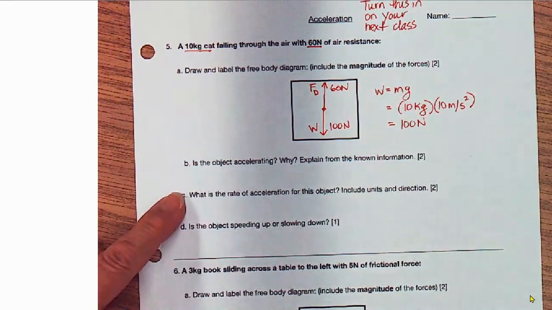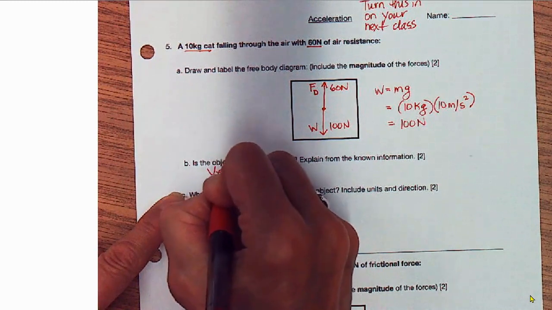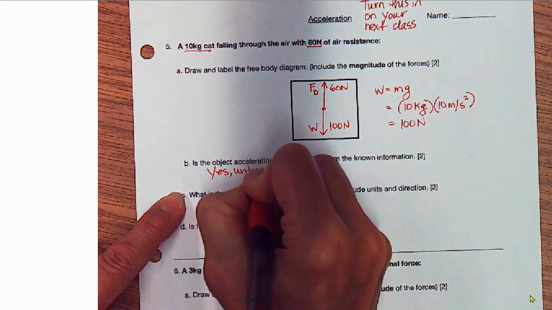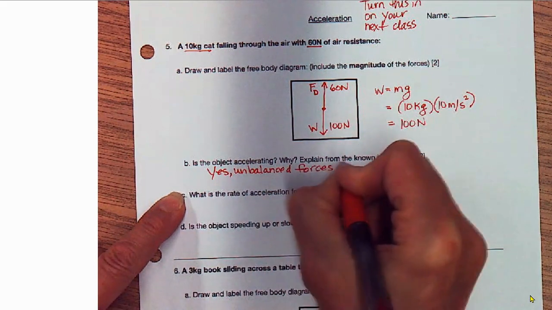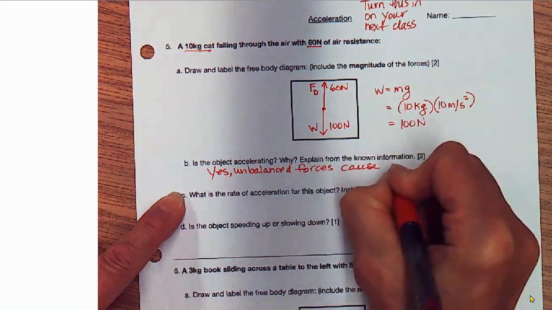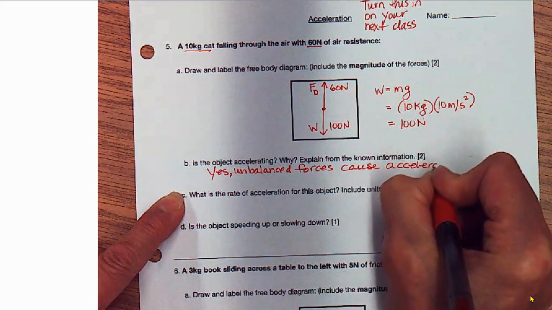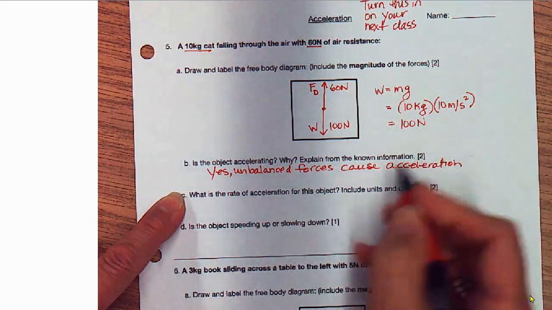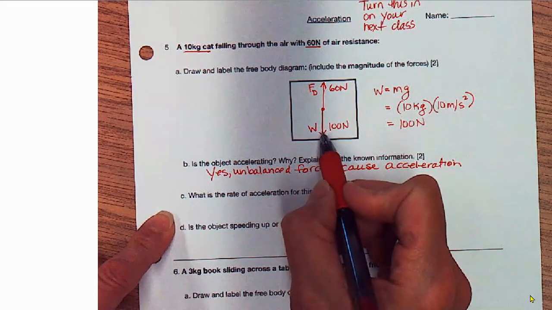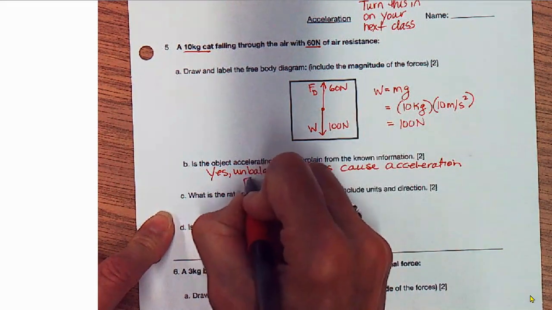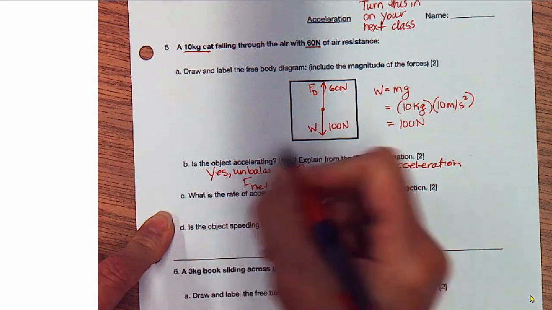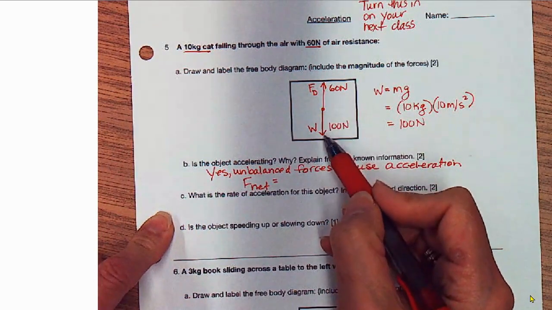So is this object accelerating? Yes. Unbalanced forces cause acceleration. We have a net force of 40 newtons. So our net force we get from subtracting opposite arrows.